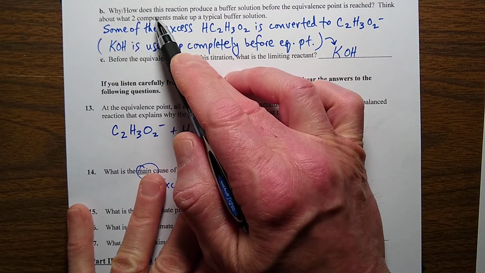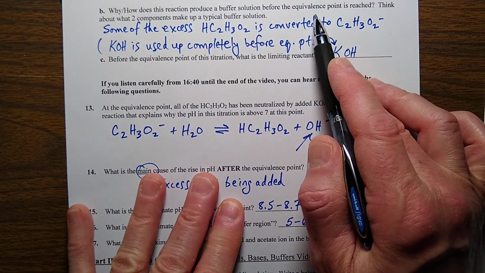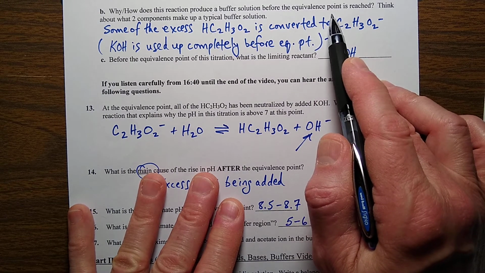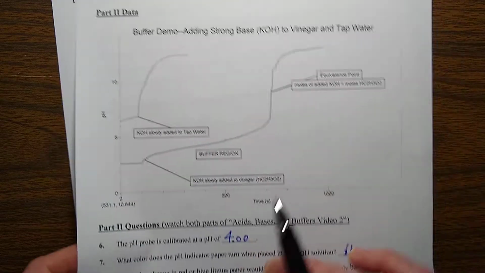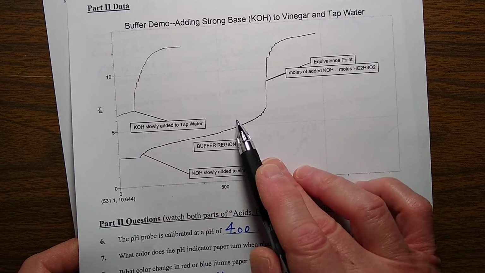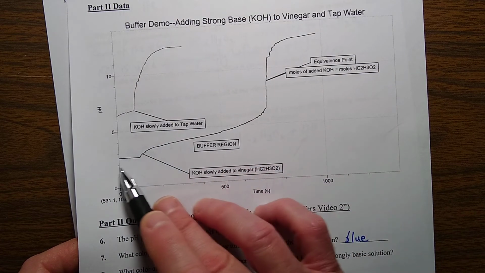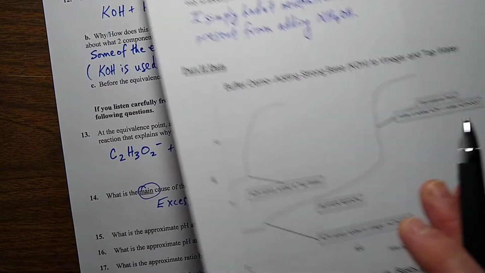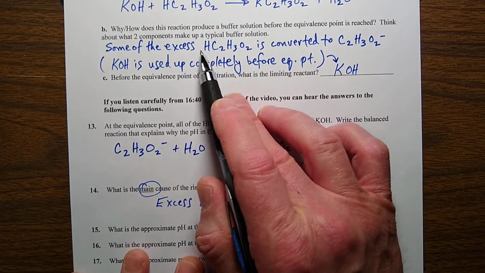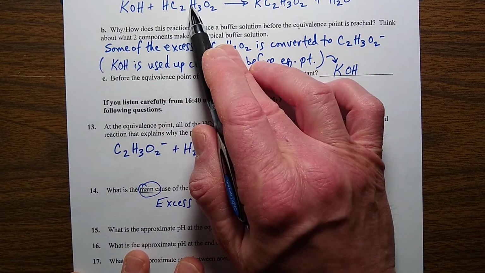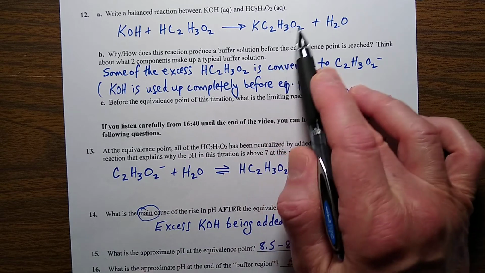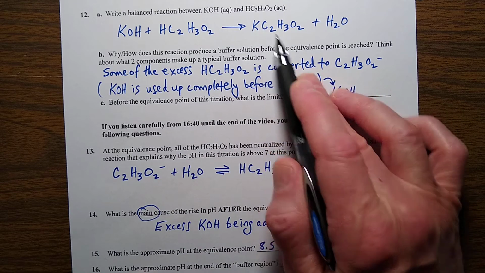Question 12b, why or how does this reaction produce a buffer? This was a little bit of a challenging question, maybe. Before the equivalence point, the limiting reactant is KOH. So you have excess acetic acid molecules, and every time you add a KOH, you convert one of the acetic acid into its conjugate base, the salt of acetic acid.